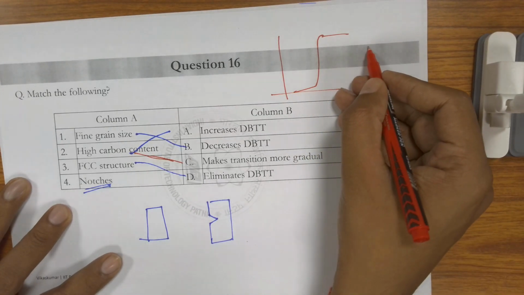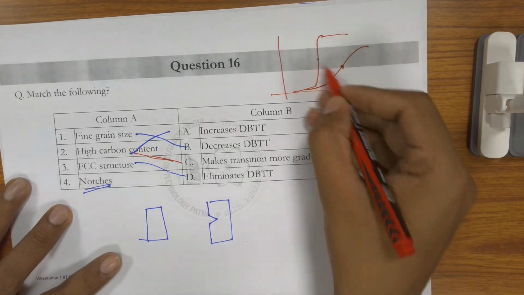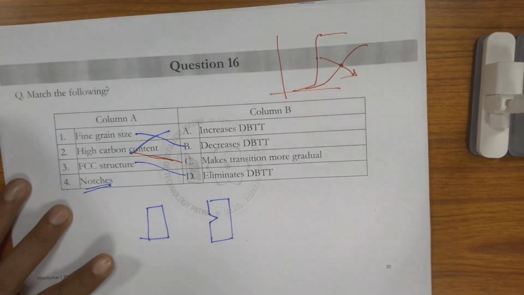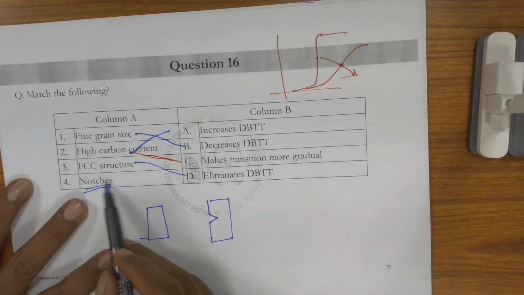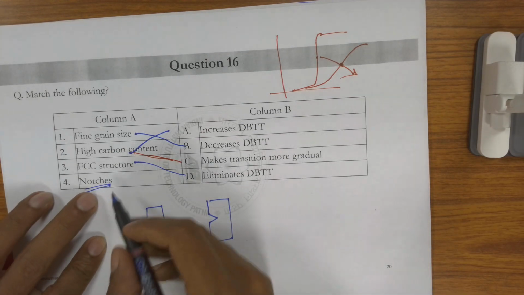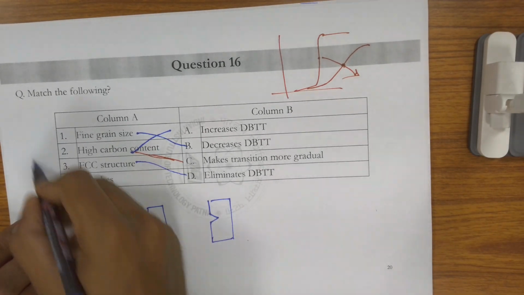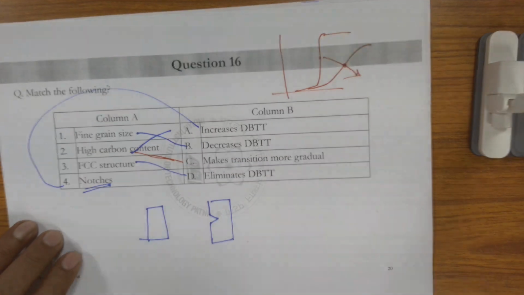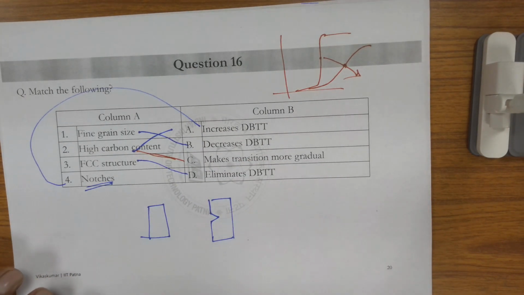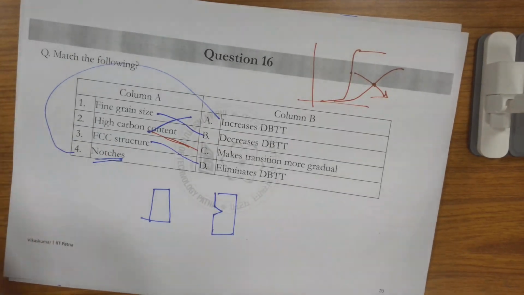Now the transition will become gradual. Again, the ductile brittle transition temperature will increase. Now for the notches, if I make the notches from here to here, it is going to increase the ductile brittle transition temperature. It is option A. Okay, so with that we have solved question number 16 and we completed our week 12 discussion.